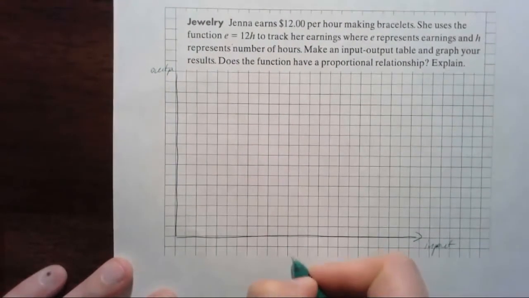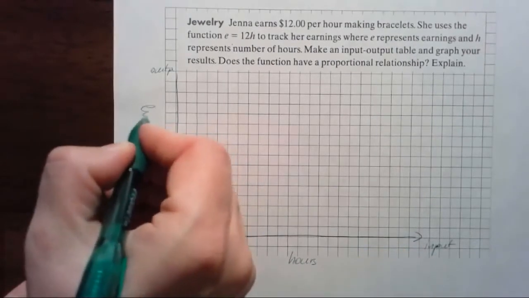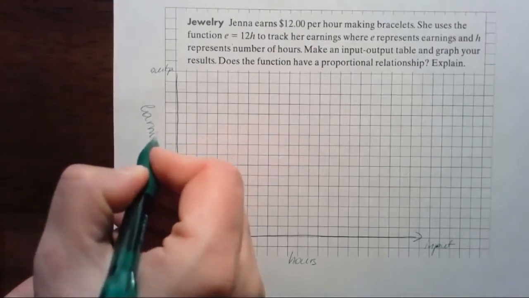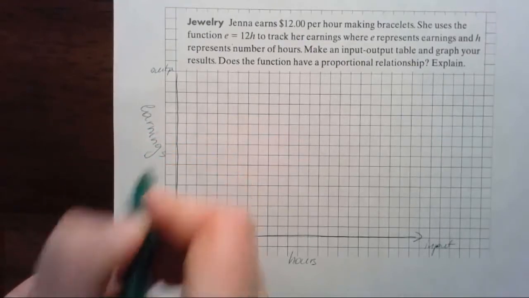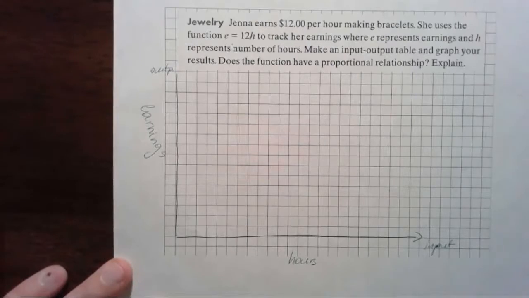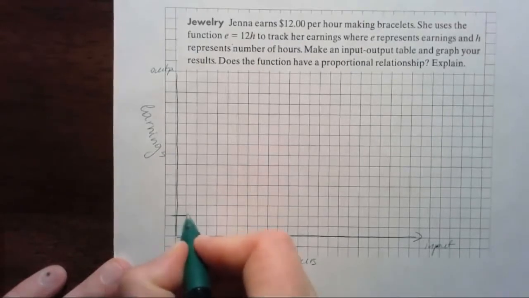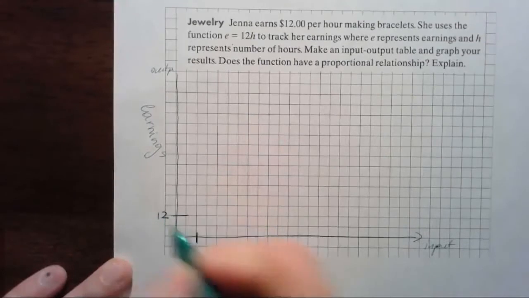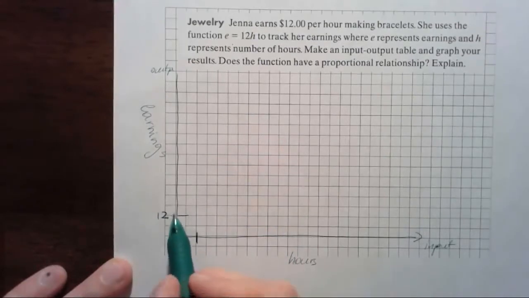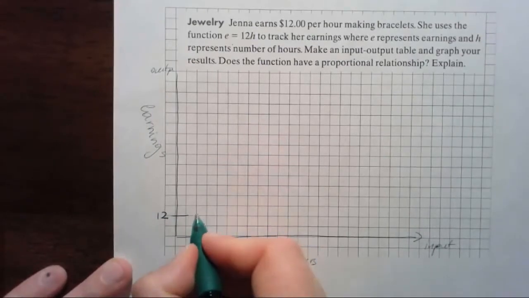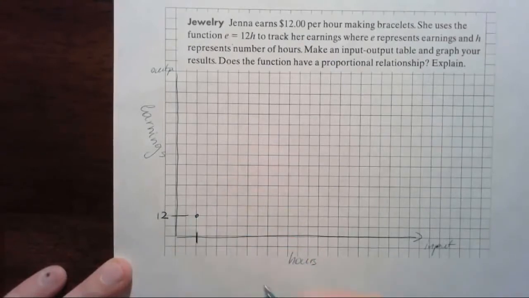So I'll move it up a little bit. Hours and earnings. All right, let's try. If I do 1 hour, then hopefully you know that it is 12. I would just put 12.